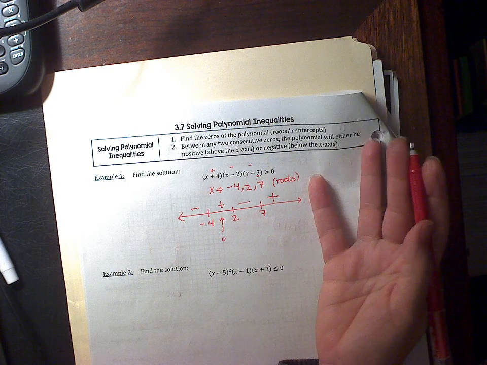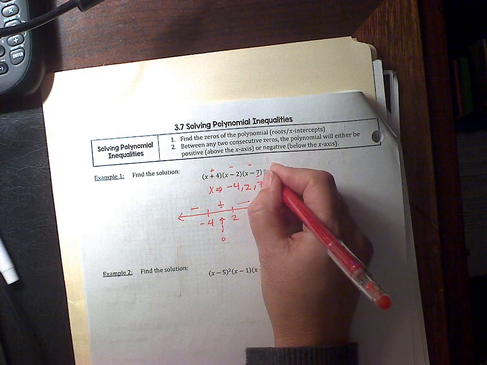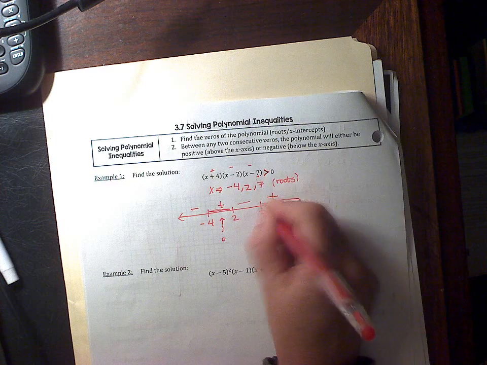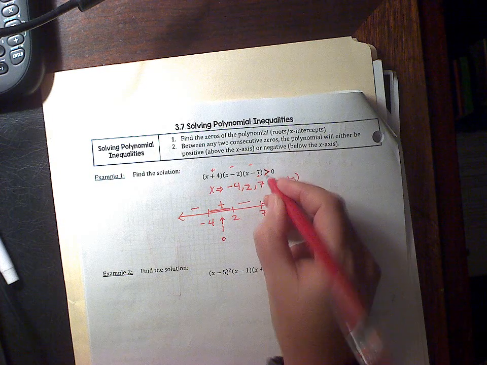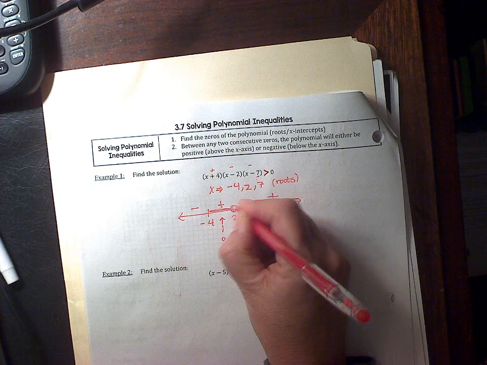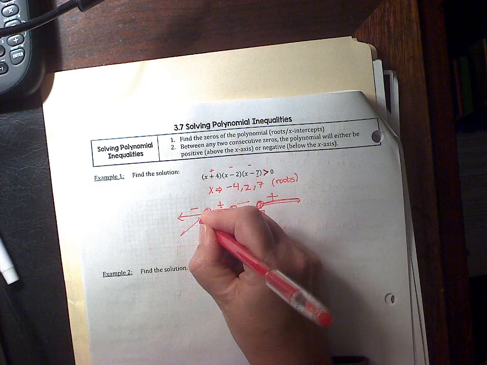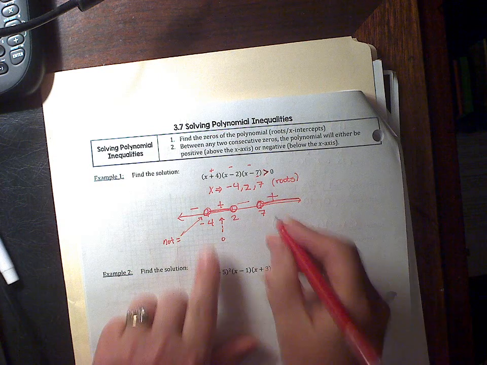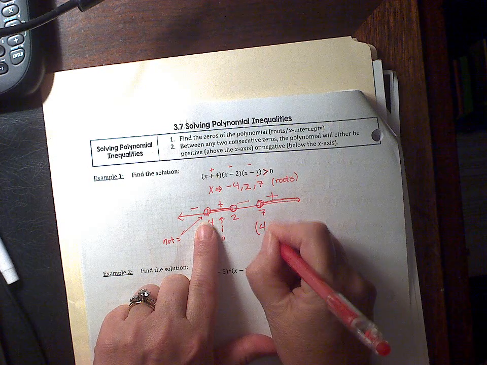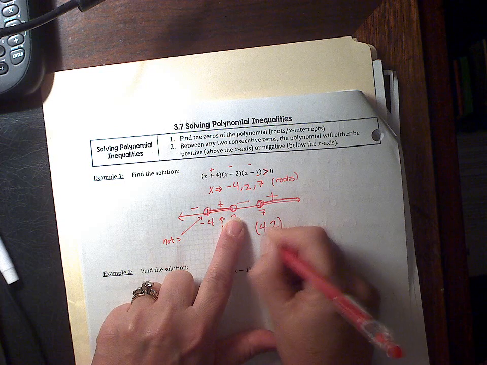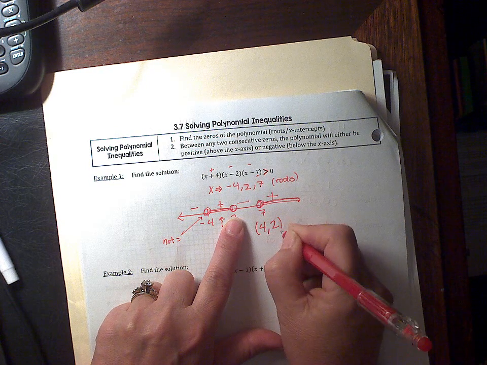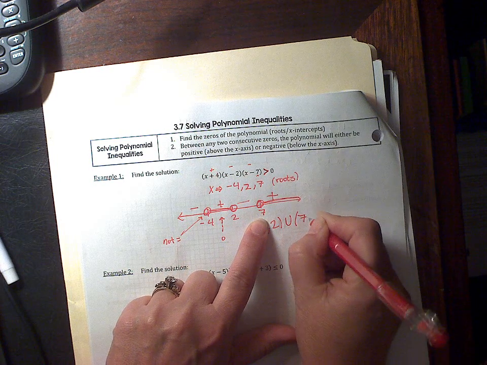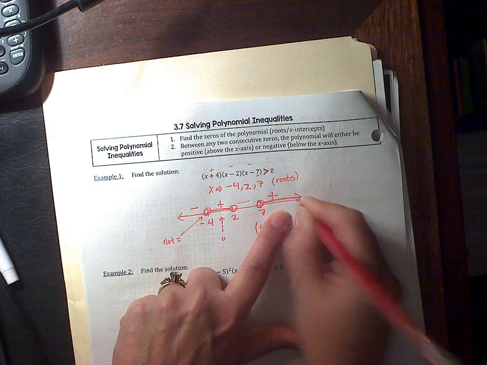Then I think of what I want. Well, I want only the parts that are positive, greater than 0. So I want this area and this area. Also, it is not equal to, so I need to make sure these are open circles. My answer in interval notation is open from -4 to 2, not including, union, open from 7 to infinity. It goes on and on and on.